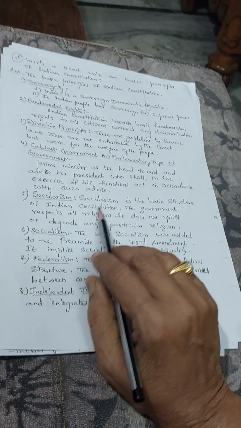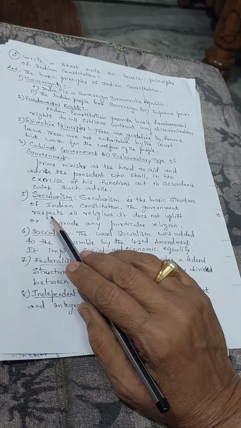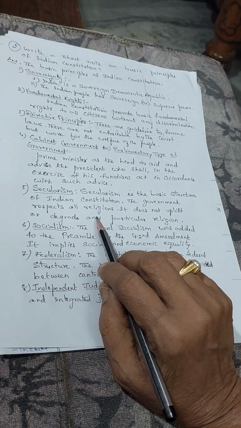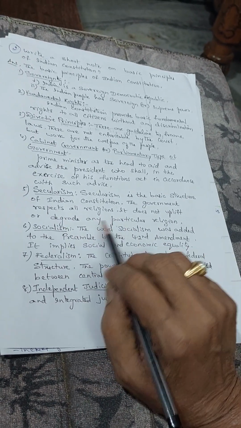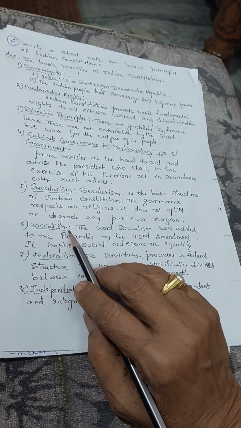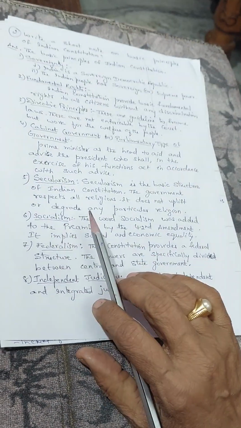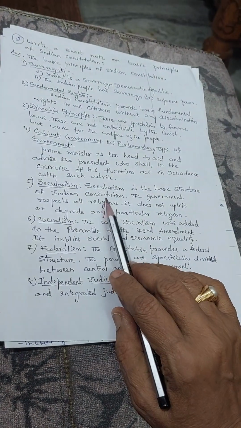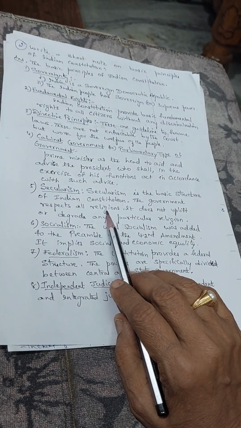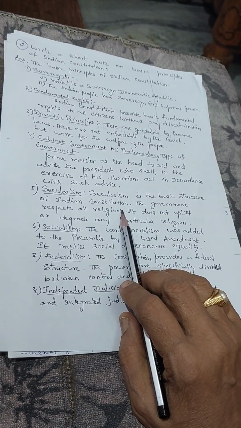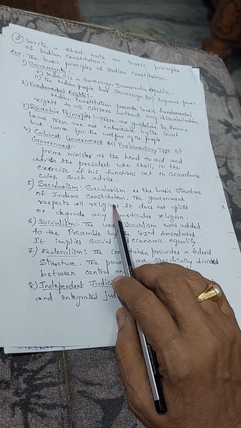Secularism, freedom of religion. Secularism is the basic structure of Indian Constitution. The government respects all religions. It does not uplift or degrade any particular religion. Everybody has the right to follow their own God, faith and worship, and can follow their own religion. That is secularism.